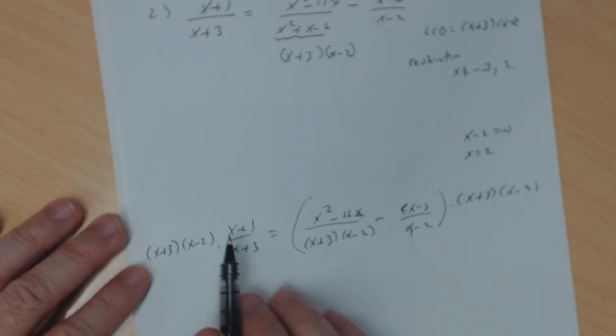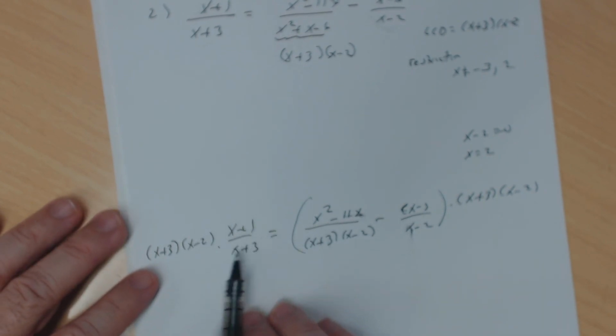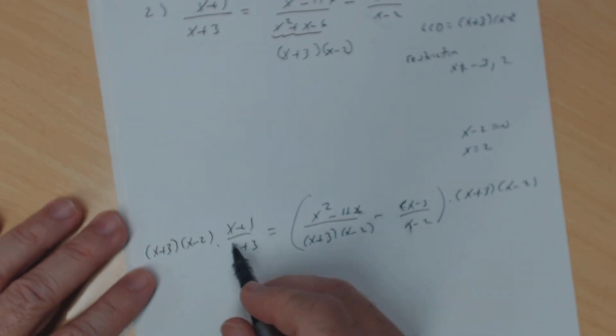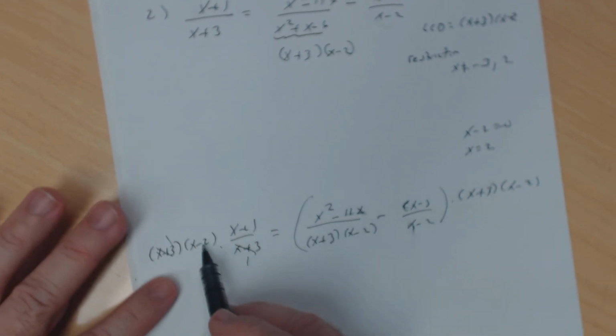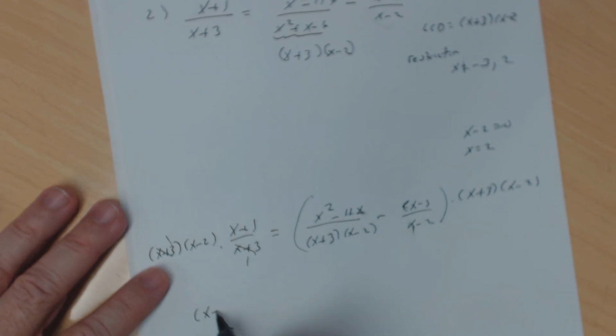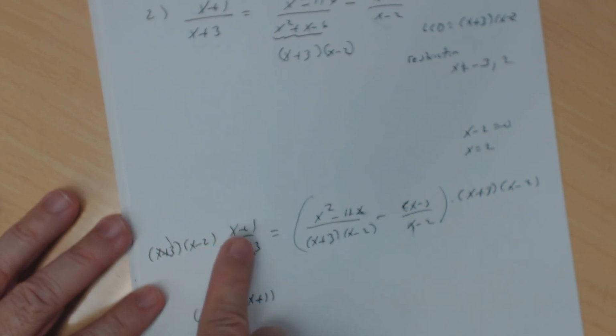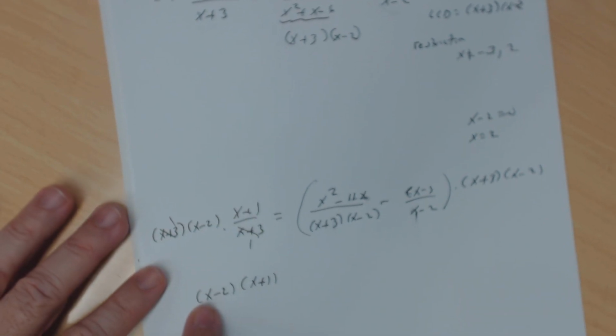Alright, and then the next step here, the left side is going to be easy. You're going to reduce the x + 3's like this. And I end up with (x - 2) times (x + 1). So 1 times (x - 2) times (x + 1) is (x - 2)(x + 1). Remember, all that's being divided by 1, so the numerator will stay the same.